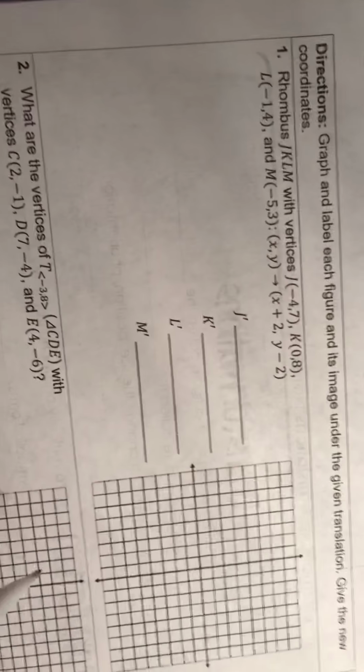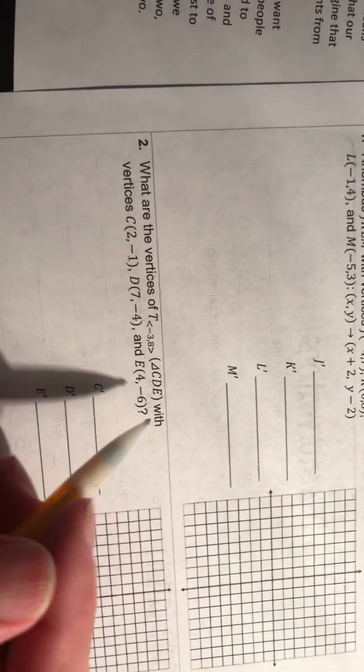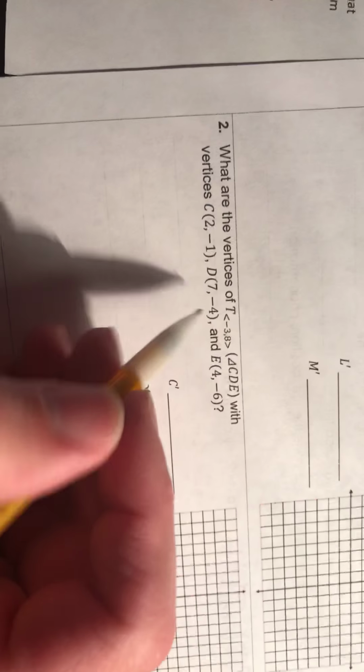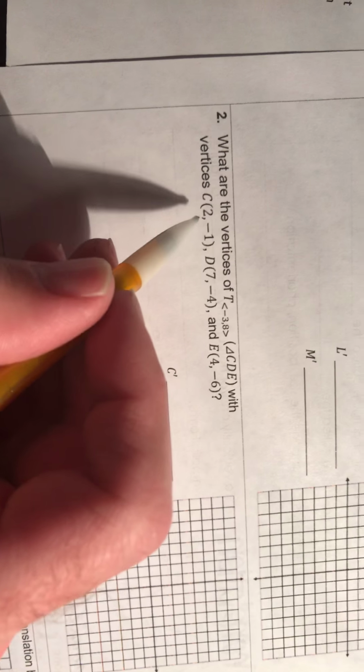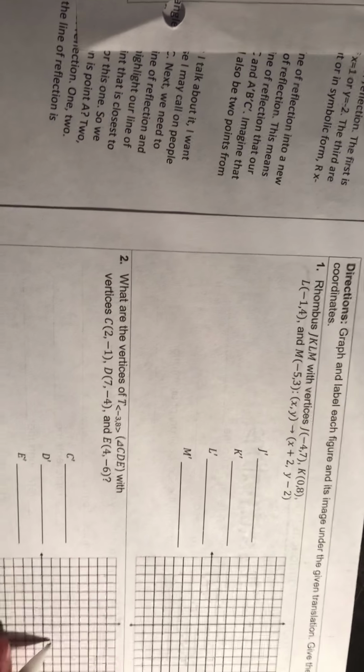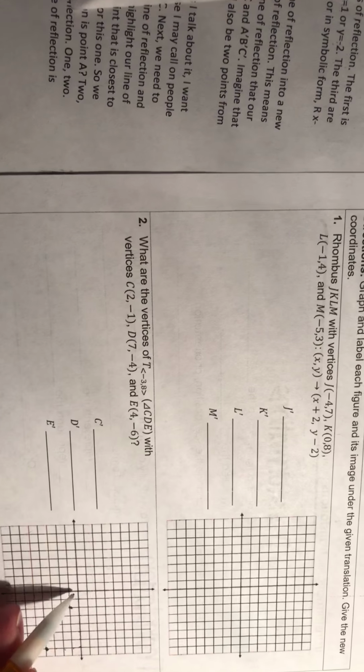We'll do this one here. So this time, let's do this one instead. So we've got a triangle. So we've got points 2, -1, 7, -4, and 4, -6.